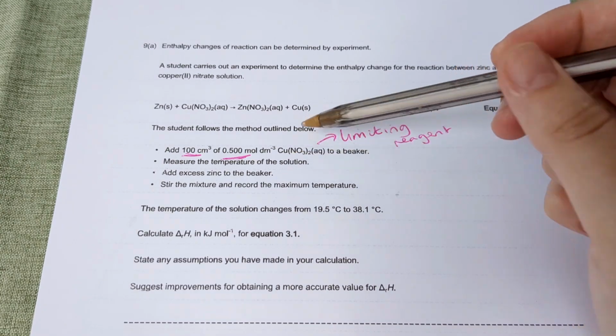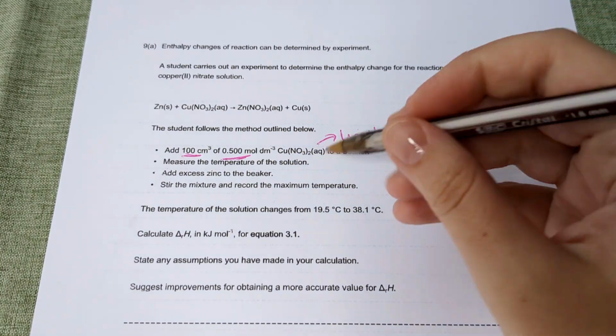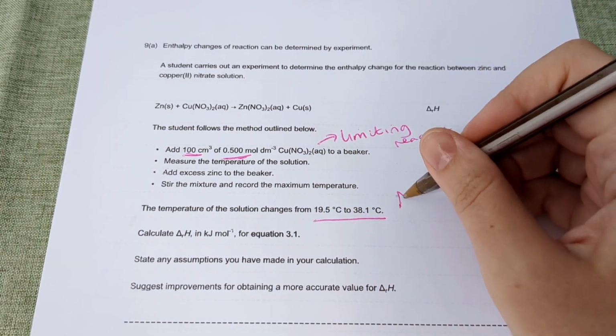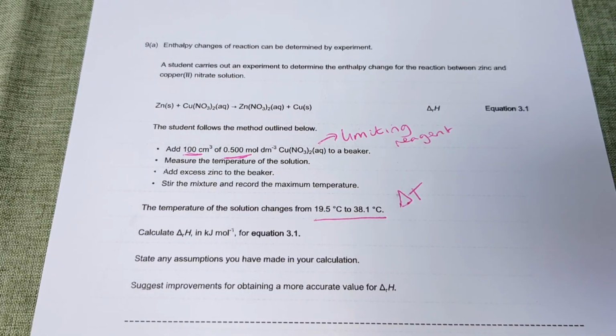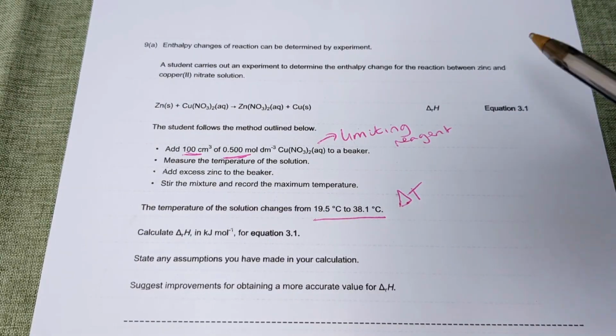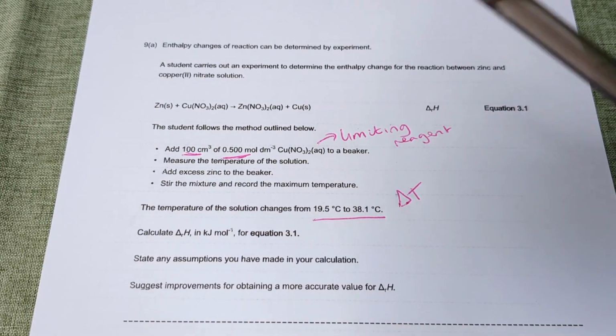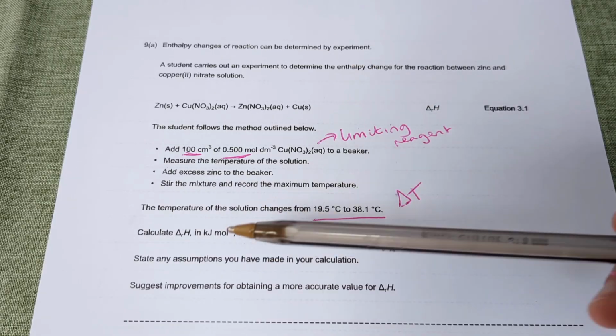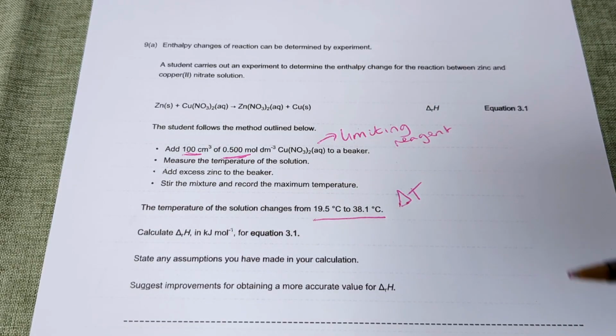They stirred the mixture, recorded the maximum temperature, and we've got our temperature change here. So we can subtract those two numbers to find delta T. And we need to calculate enthalpy change of reaction in kilojoules per mole and state any assumptions that we've made and give some improvements as well. And this is 6 marks altogether.